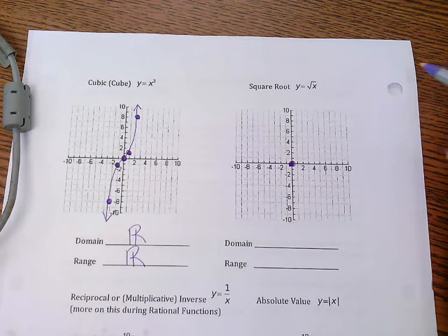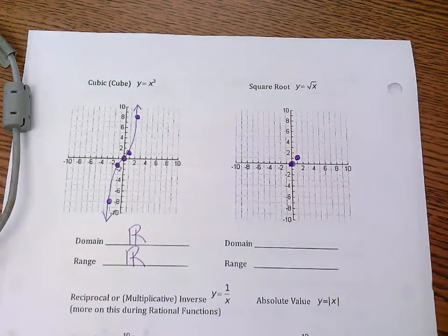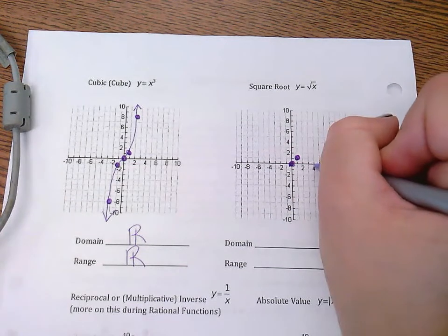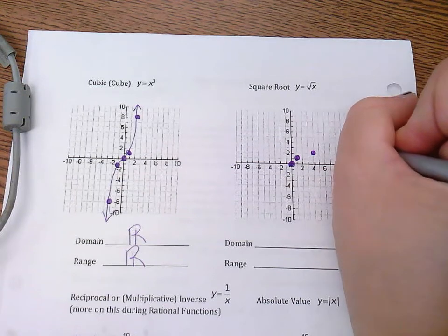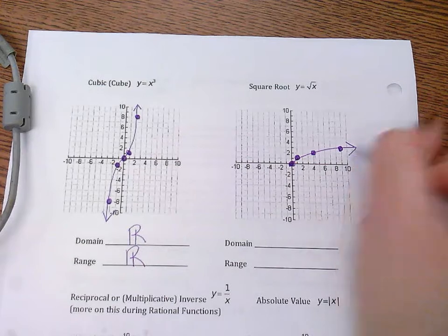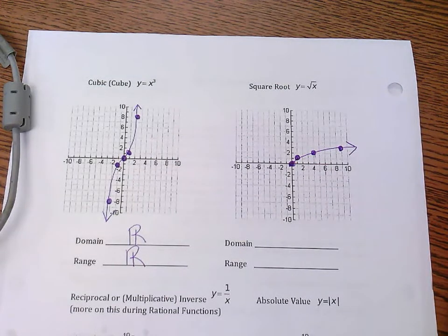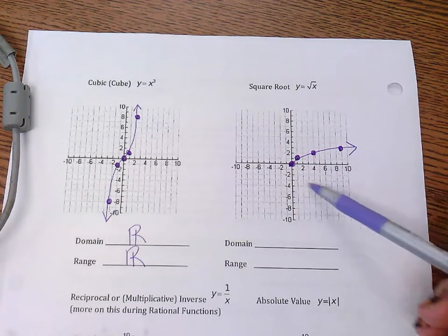So if I plug in 1, the square root of 1 is 1. Remember, a square root is a number times itself that gets you back to the original number. And the square root of 4 is 2, and the square root of 9 is 3. So those are the key points that I like to graph. This is actually a sideways parabola, or half of a sideways parabola. We can't really graph this part because then it wouldn't be a function.